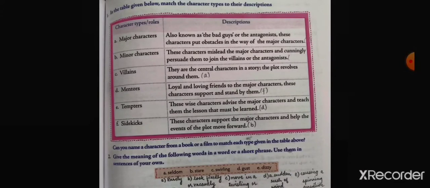First is major characters, that is, they are central characters in a story. The plot revolves around them. Second is minor characters. These characters support the major characters and help the events of the plot move forward. Villains, also known as the bad guys or the antagonists, these characters put obstacles in the way of the major character.